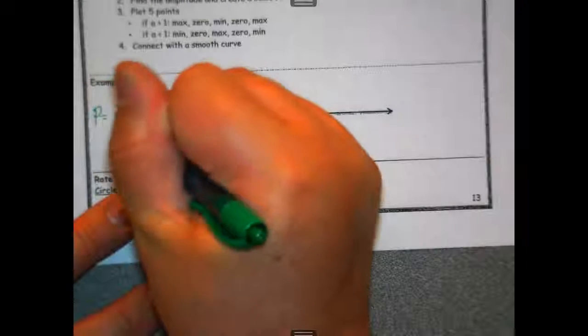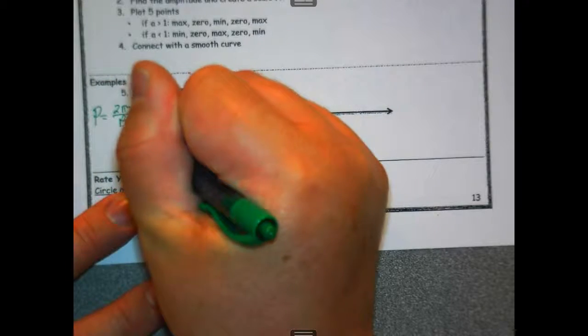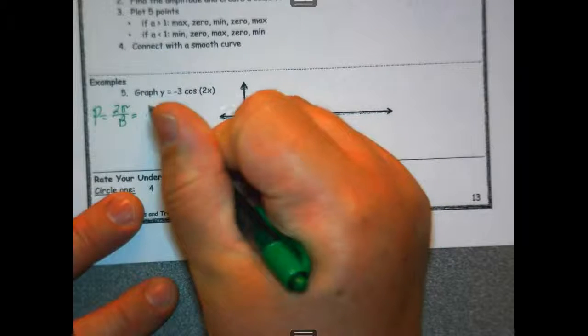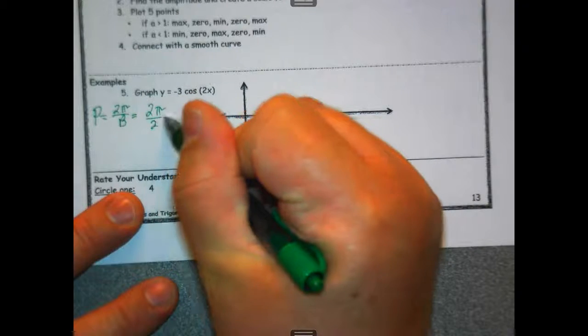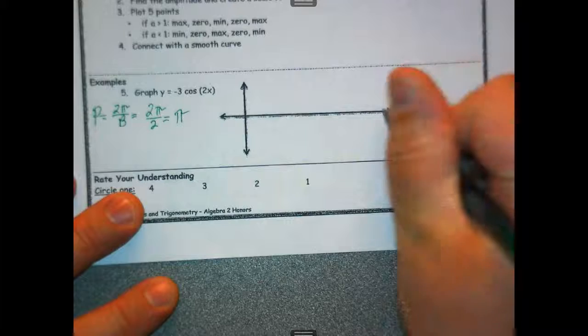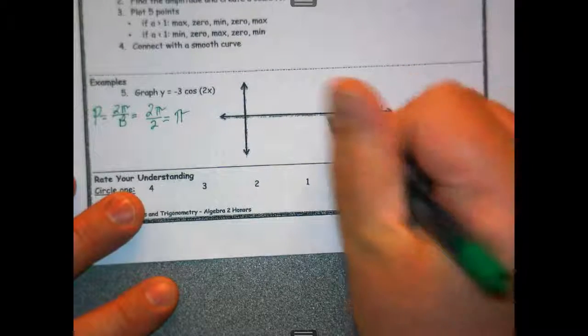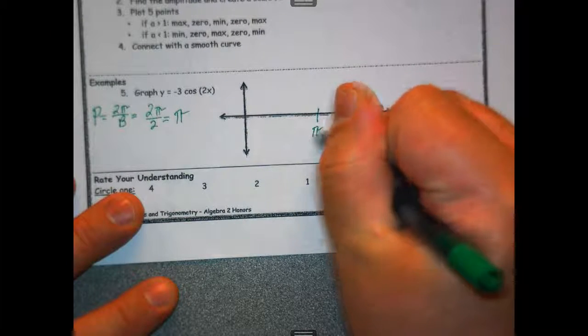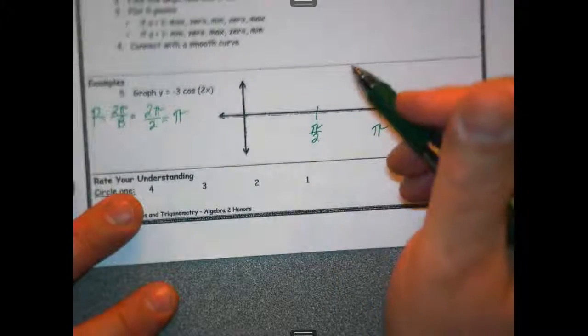All right, let's graph cosine. What's the period? That's right, 2 pi over 2, which is pi. What's half a pi? That's right, pi over 2.